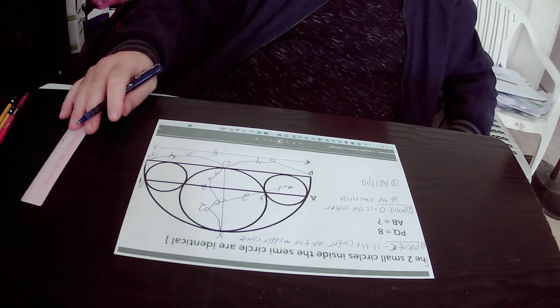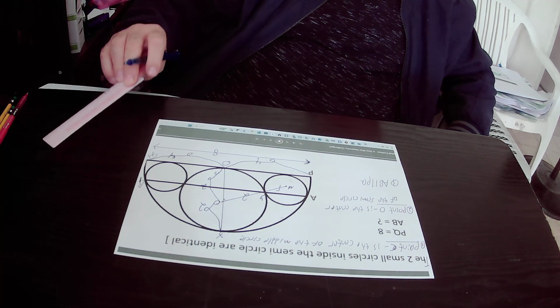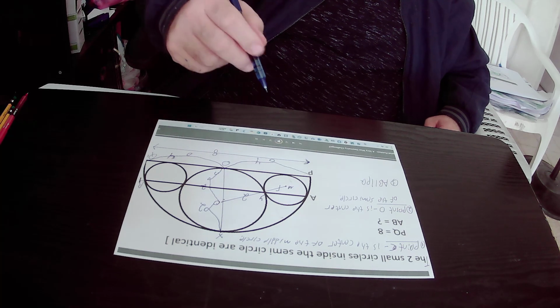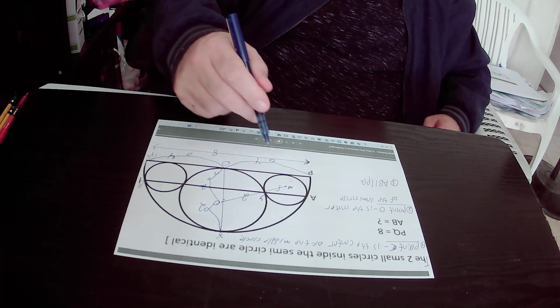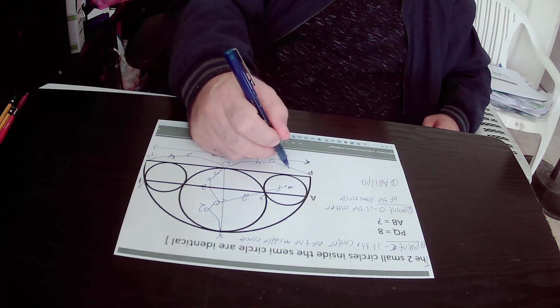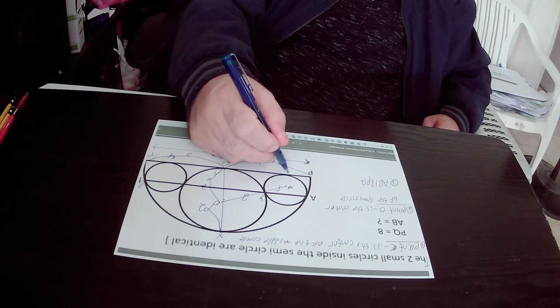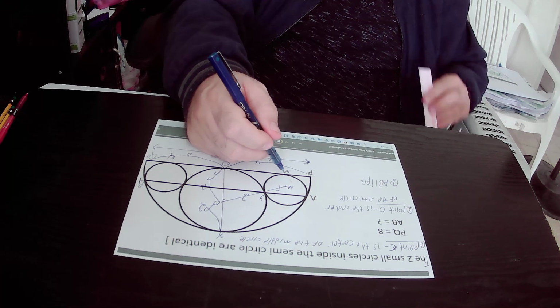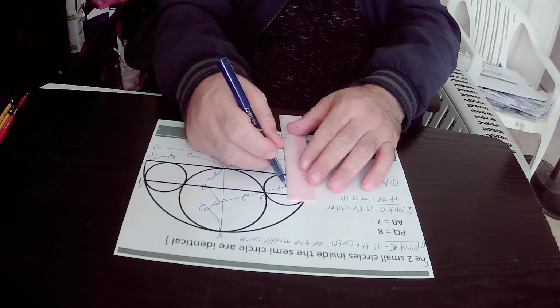Okay, then we will define the touching point between PQ and the small circle as point N. Then we will join points M and N together by a straight line.